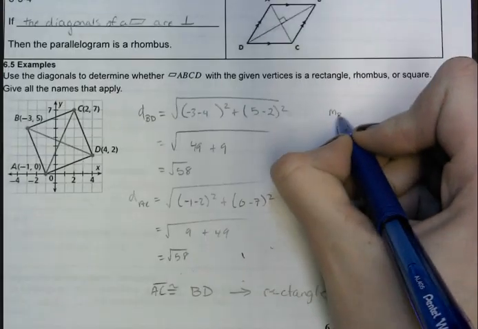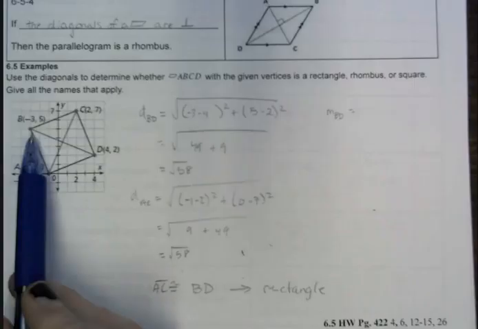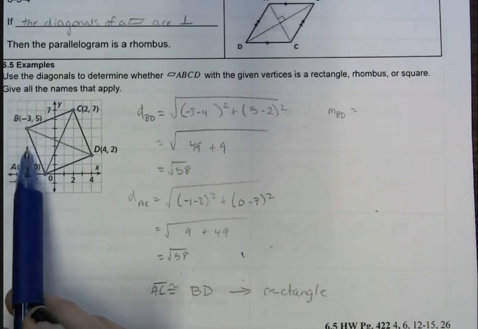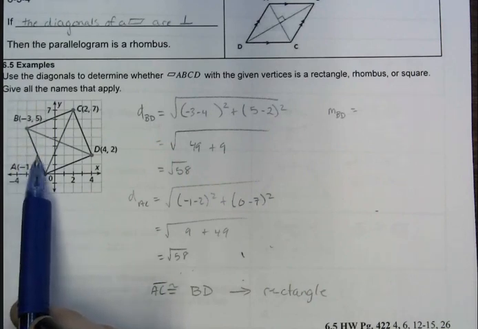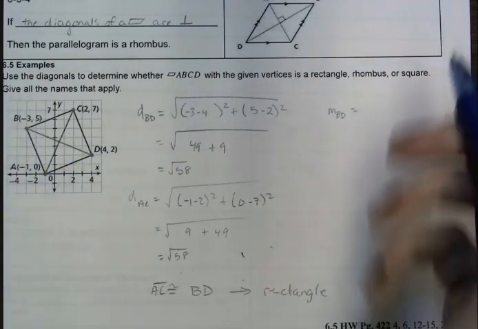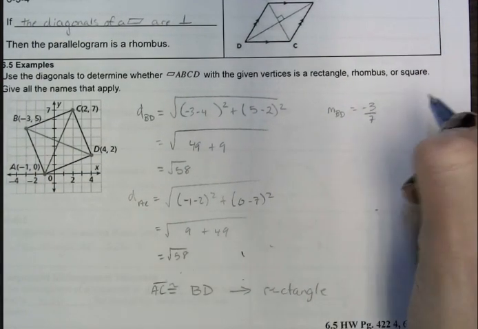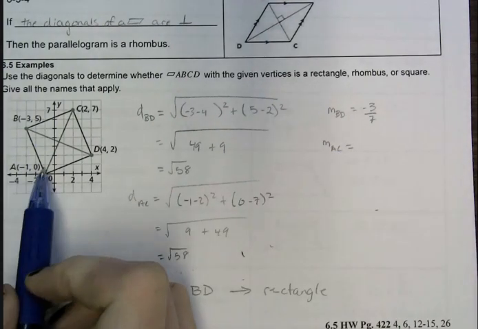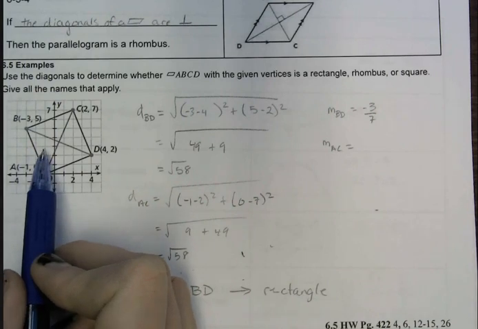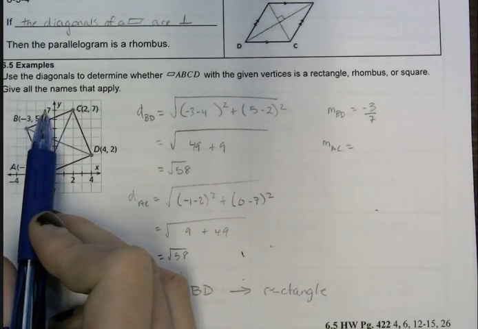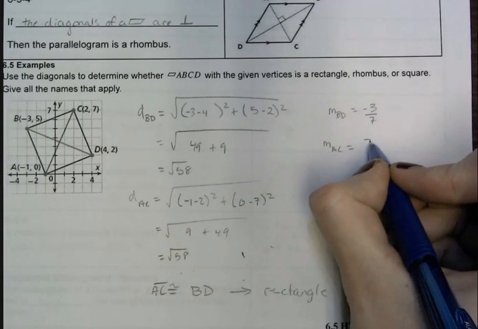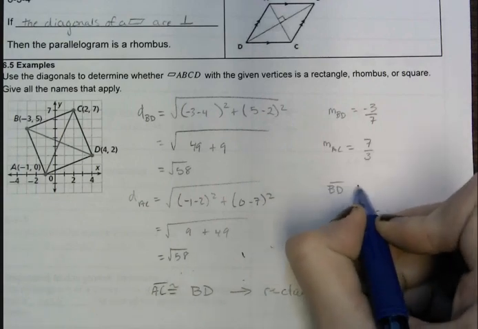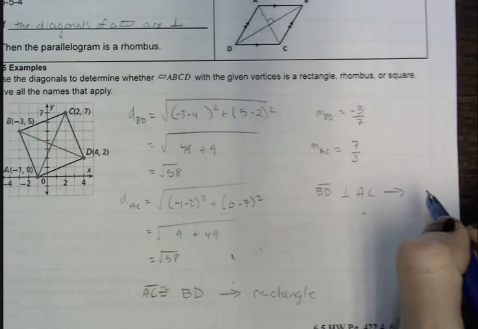So the slope of BD is, if I go from B to D, I'm going to go down 1, 2, 3, and over 1, 2, 3, 4, 5, 6, 7. So down 3 would make it -3 over 7. And I want to compare that to the slope of AC. So to go from A to C, we would go up 1, 2, 3, 4, 5, 6, 7, and over 1, 2, 3. So those are opposite reciprocals, which means that BD is perpendicular to AC, which would mean it's a rhombus.